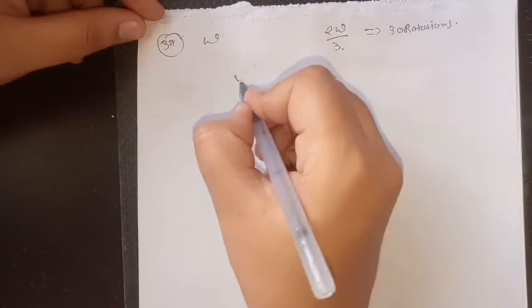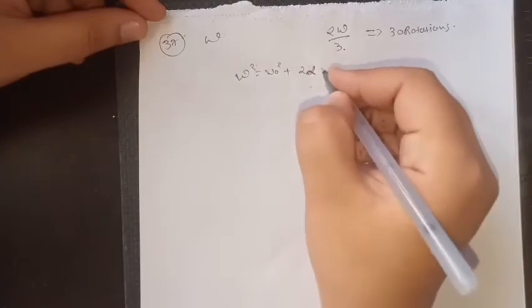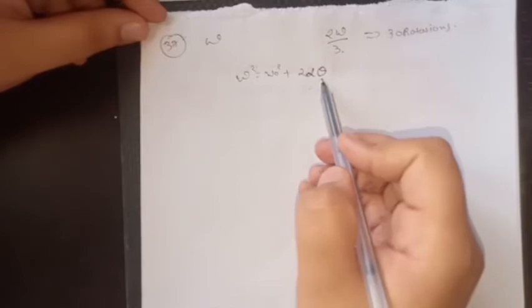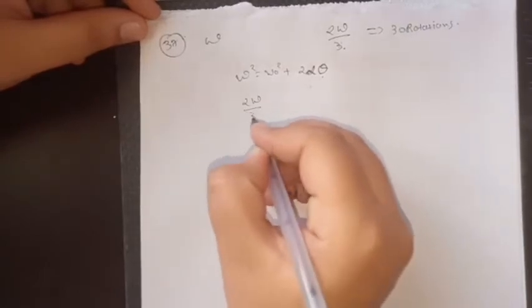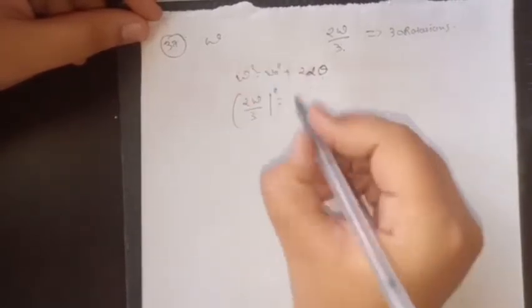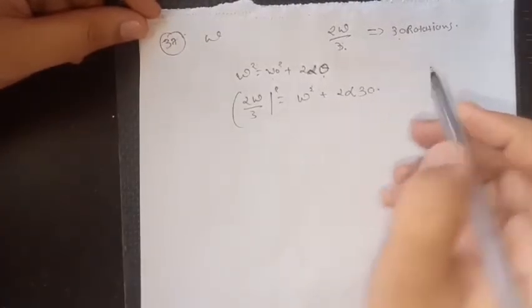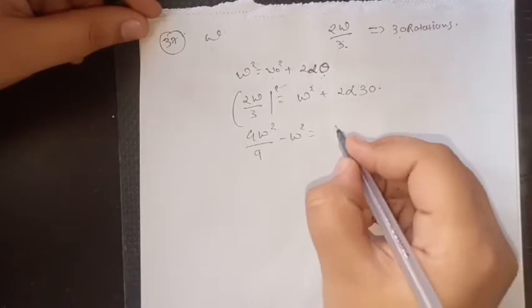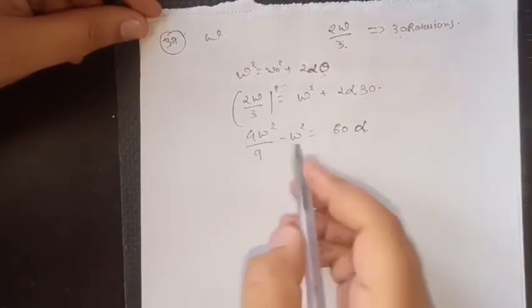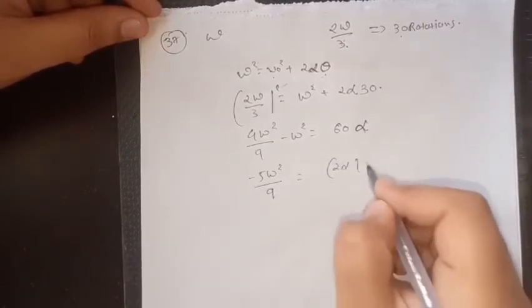We'll use the equation omega square is equals to omega naught square plus 2 alpha theta. Here we'll take theta directly as the number of rotations. In this case, the final velocity, 2 omega by 3 whole square, is equals to the initial, omega square, plus 2 alpha, where the number of rotations made is 30. Simplify this: 4 omega square by 9 minus omega square is equals to 60 alpha. So minus 5 omega square by 9 is equals to 2 alpha into 30.